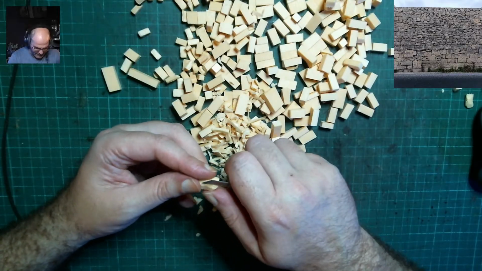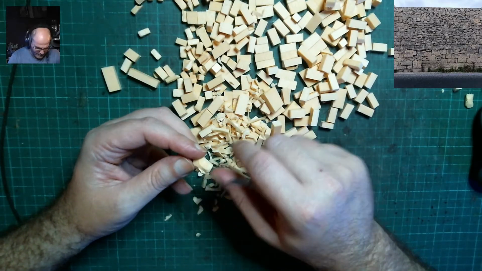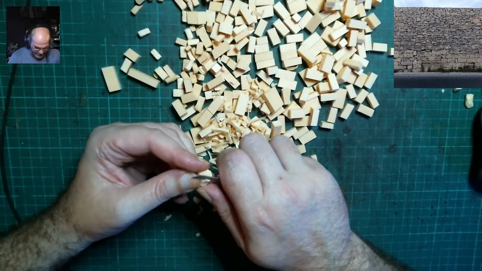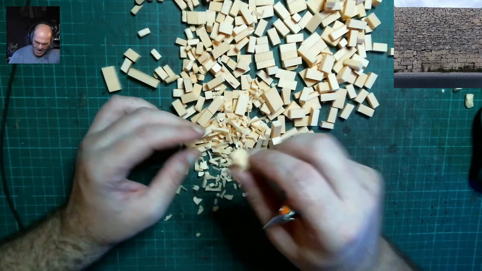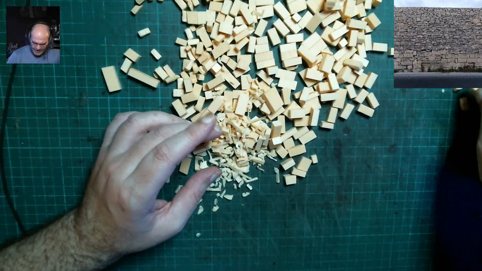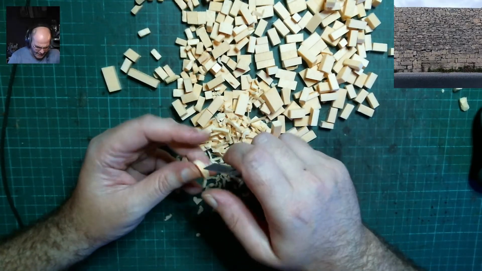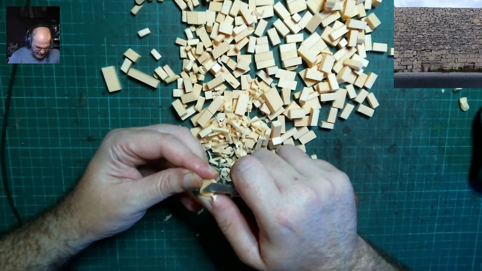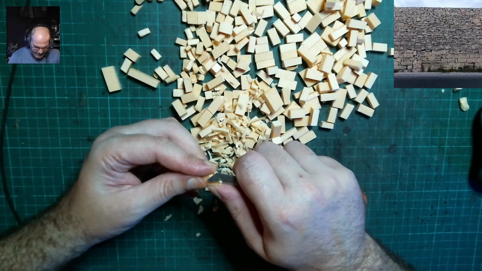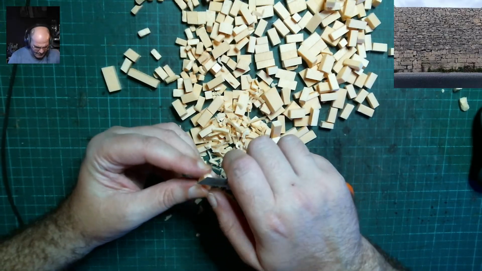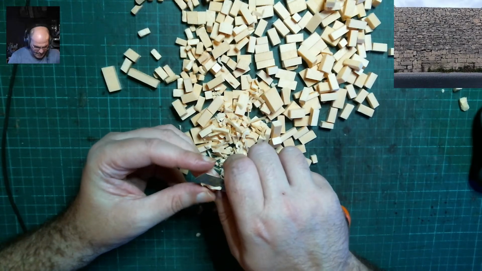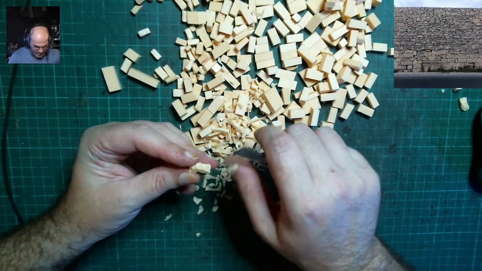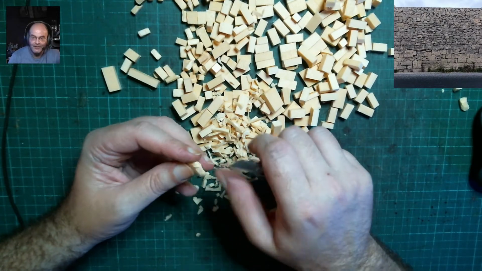And to be honest, if I had to do this for a model rather than just for a test, I'd probably just use air drying clay and sculpt the thing. It probably takes a fraction of the time. But again, it's good to try out new things.